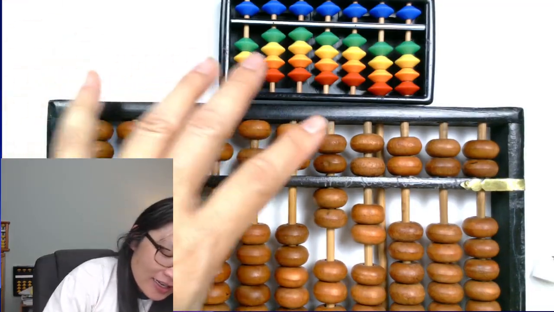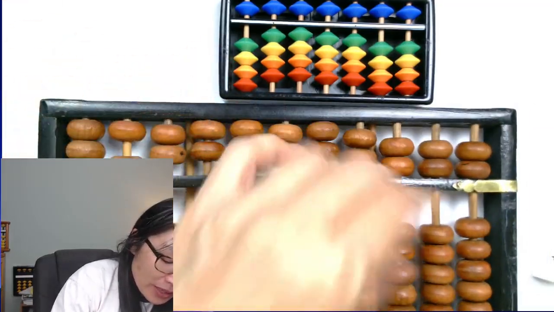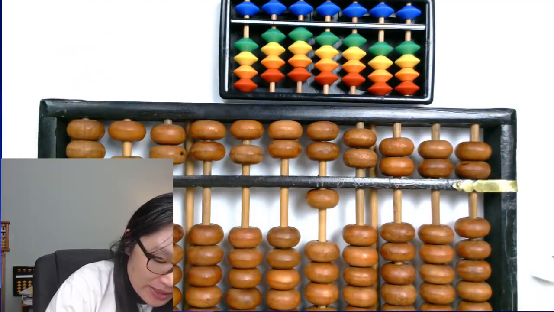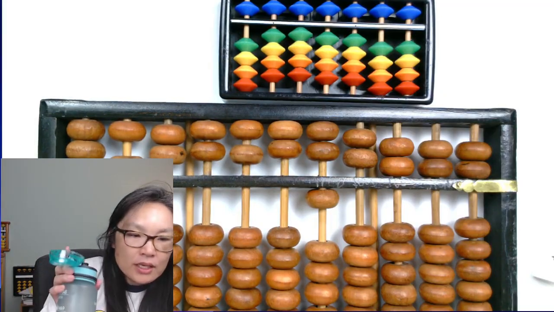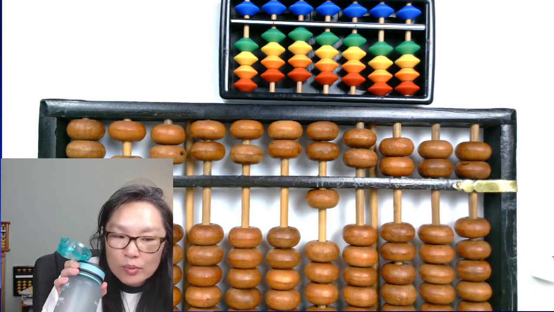So what we're doing is we're just comparing the Chinese abacus and the Japanese abacus, and it is the same, except for a little redundancy. But yes, the place value and decimal points are exactly the same.